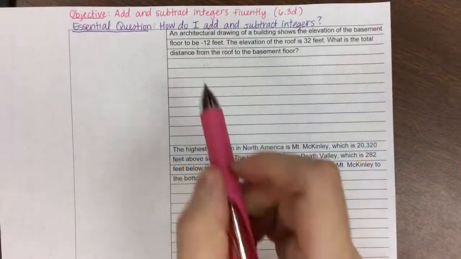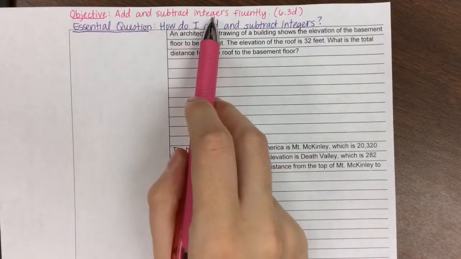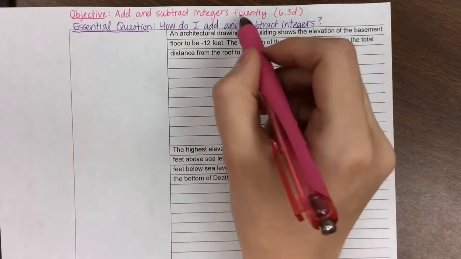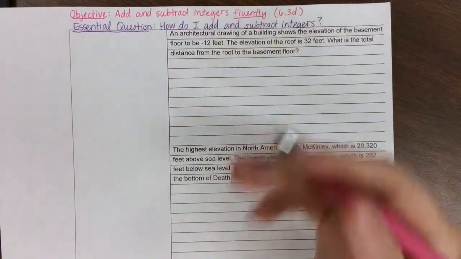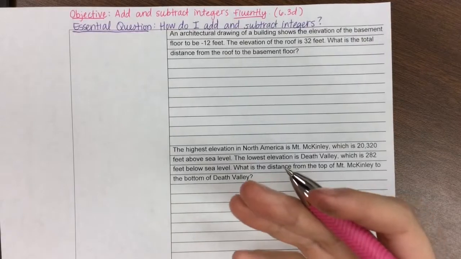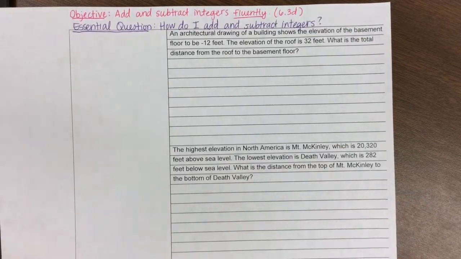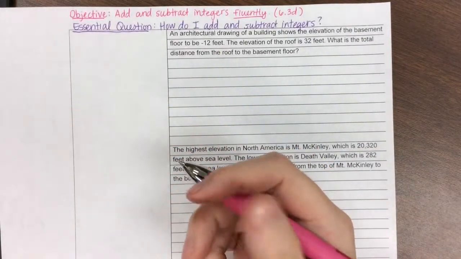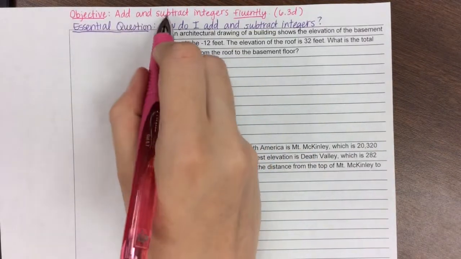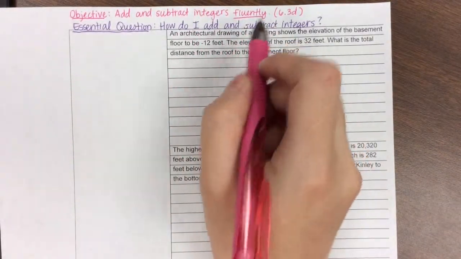So in the objective, we said we're going to add and subtract integers fluently. First of all, I want to make sure you understand what that means. The word fluently means that you can do something without thinking about it. So if you're fluent in Spanish, you can just speak Spanish, write Spanish, read Spanish without thinking. We're trying to get you to the point where you add and subtract integers fluently without thinking.